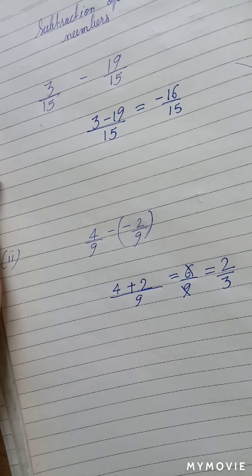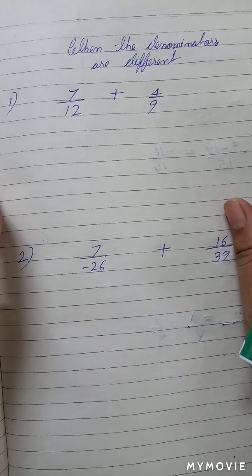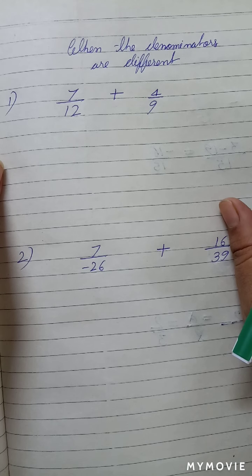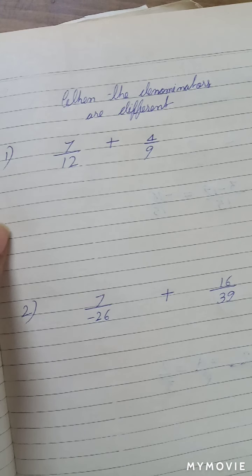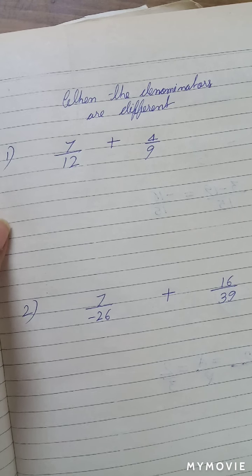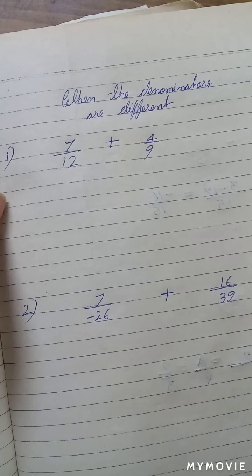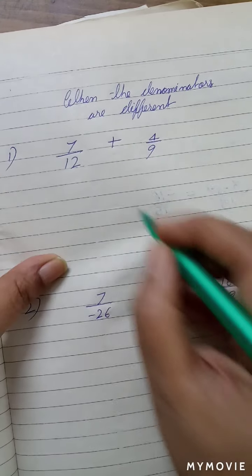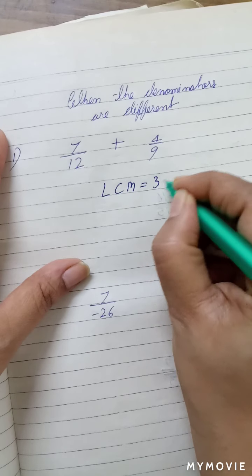Now let's move on to our next section where we will do some operations of rational numbers where the denominators are not the same. Here we have two cases where the denominators are different. We have 7 by 12 and 4 by 9. So what are we going to do? The first step is take the LCM of the denominators. So let's take the LCM of 12 and 9 quickly. The LCM of 12 and 9 is going to be 36.